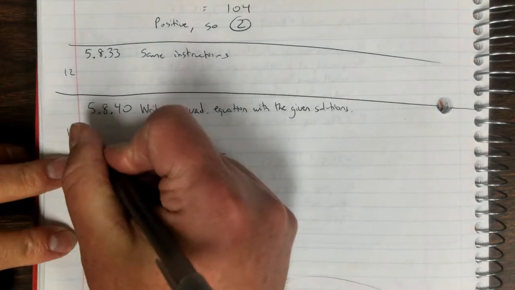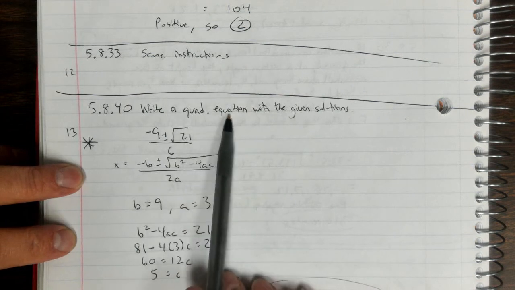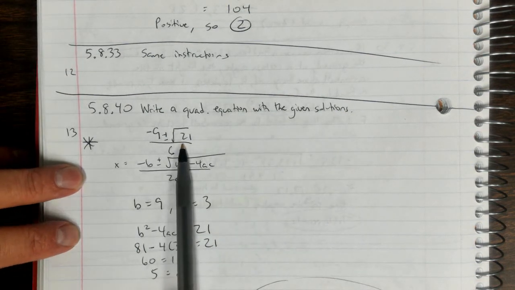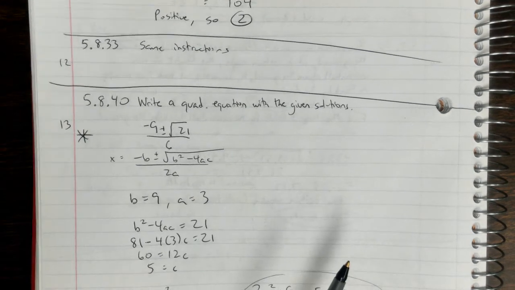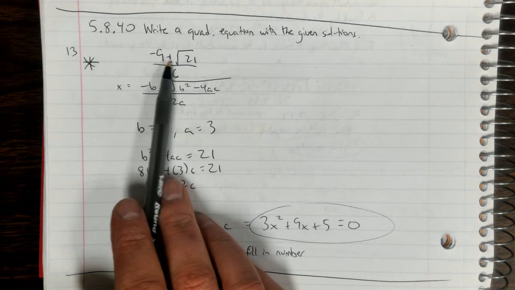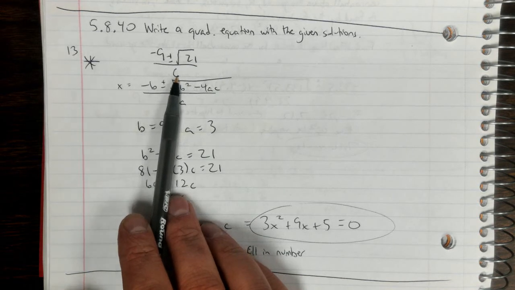This one's pretty interesting. I kind of like this one. It says write a quadratic equation with the given solutions. So this time you're given your answer and you have to work backwards. So this makes you think a little bit more. So on this one you have negative 9 plus or minus the square root of 21 over 6. So you could think of this as a puzzle.